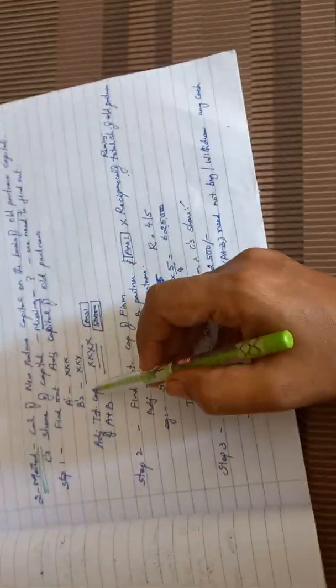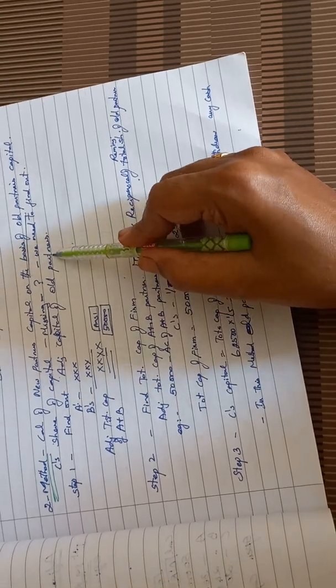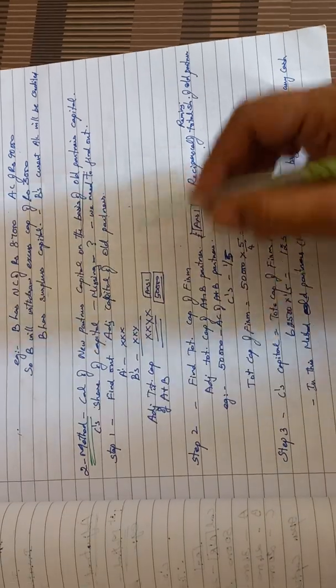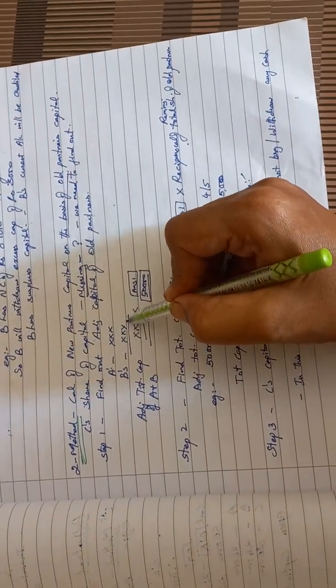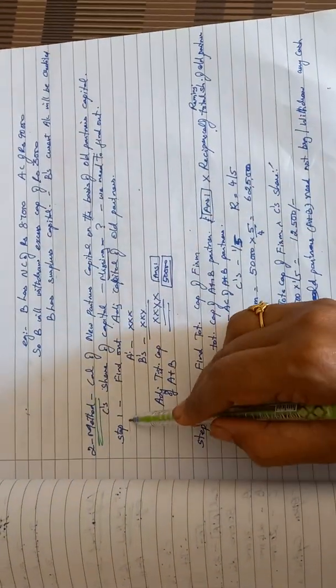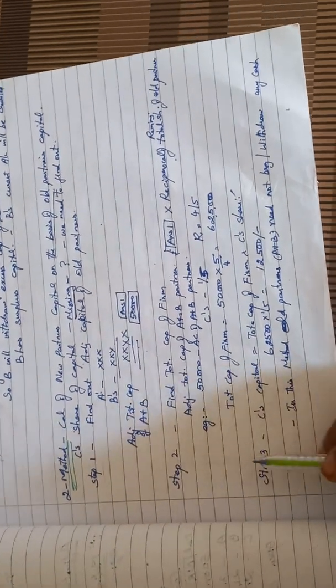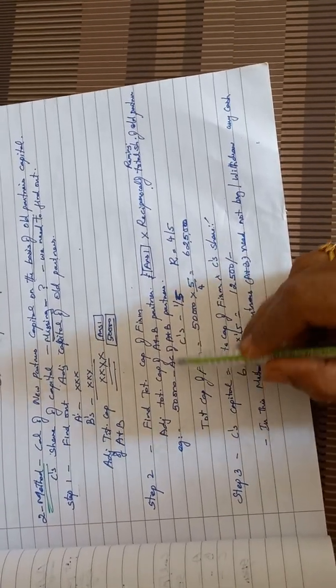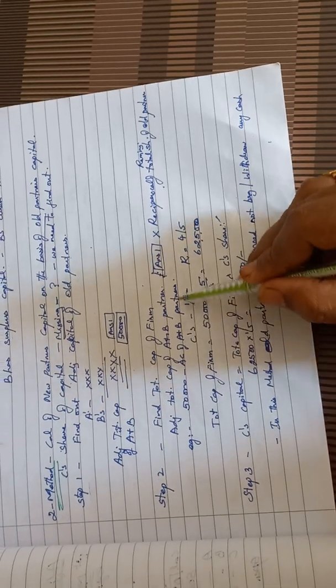So you will go and find out the adjusted capital of the old partners by preparing the partners' capital account. You will write those two amounts over here and total it up. Imagine this totals 50,000. So the first step: open the partners' capital account, find out the adjusted capital, and total it. Okay? In the second step, find the total capital of the firm. How will you find the total capital of the firm? You will write that 50,000 is the combined capital of A and B.